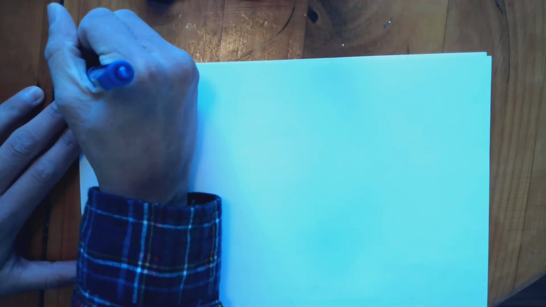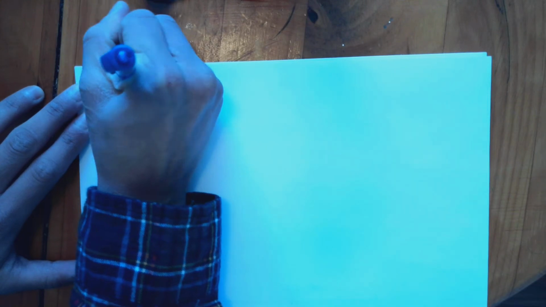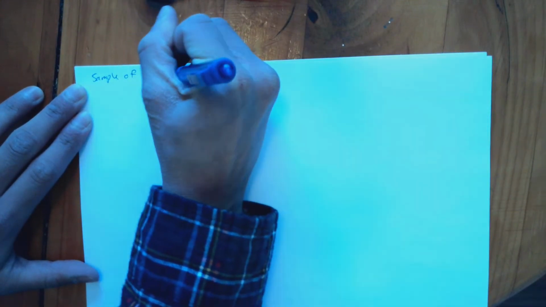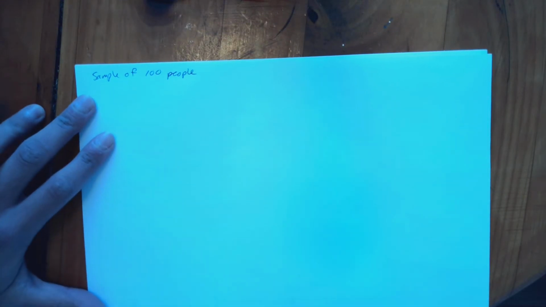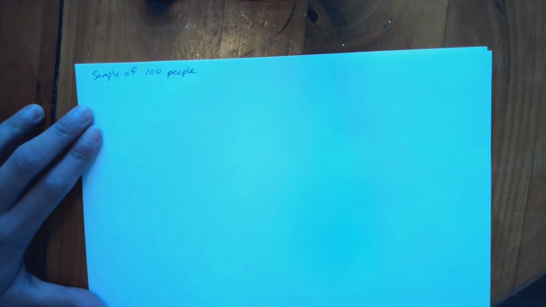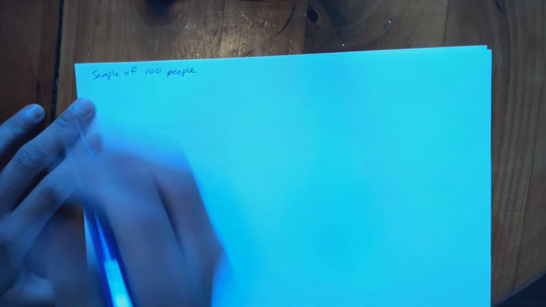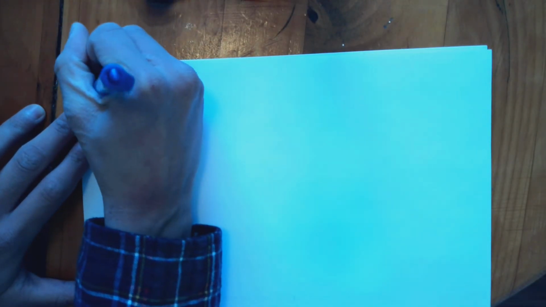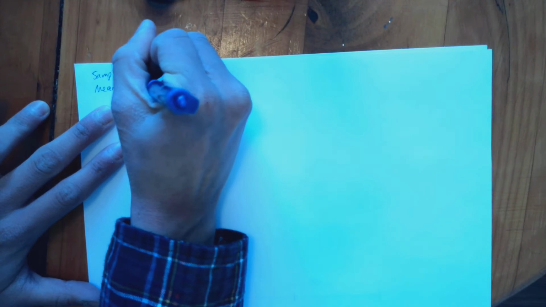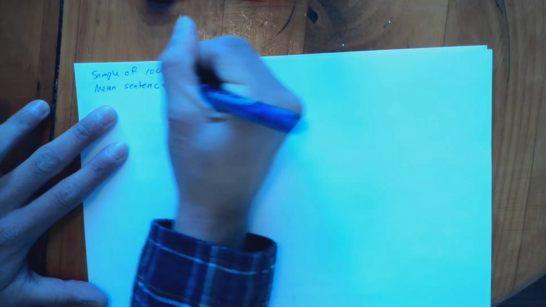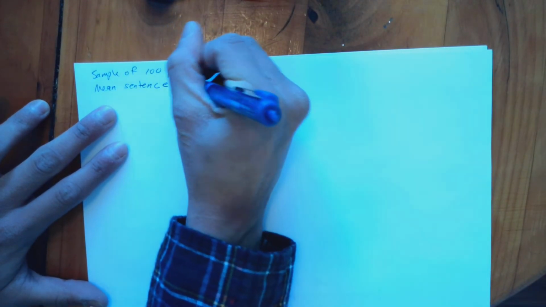So we sampled 100 people, and we asked them, how do you think different crimes should be sentenced? So what punishment do you think is appropriate for different crimes, such as robbery? And in our sample of 100 people, the mean preferred sentence for robbery was 10.6 years.